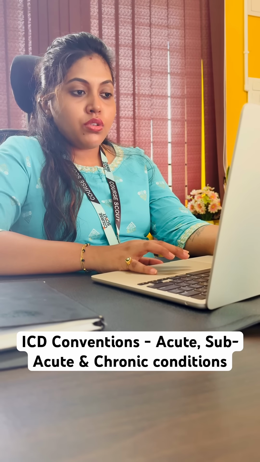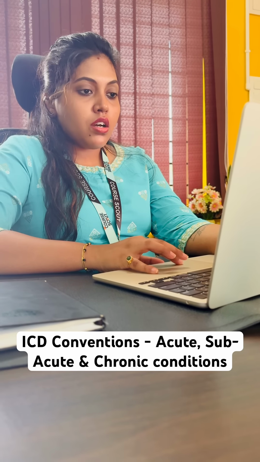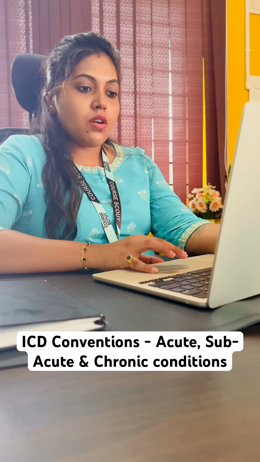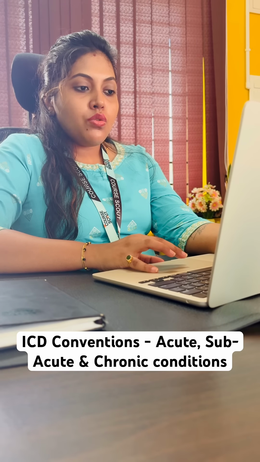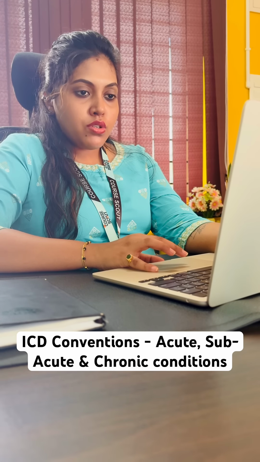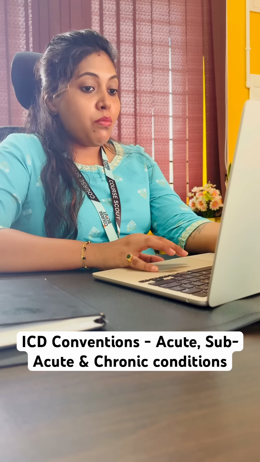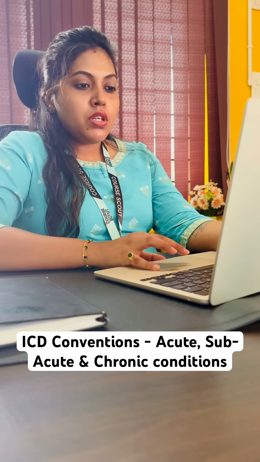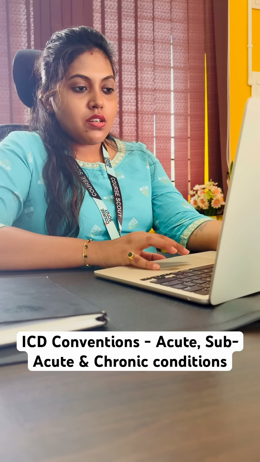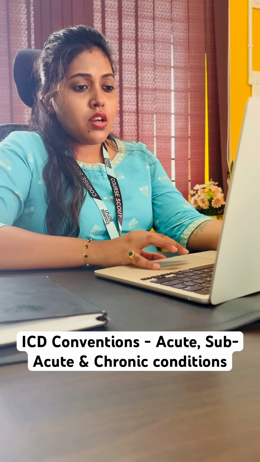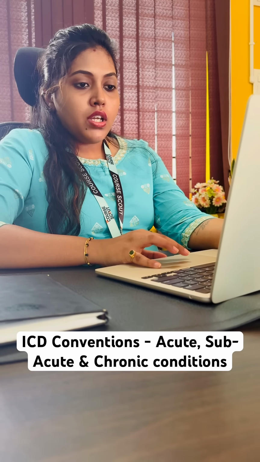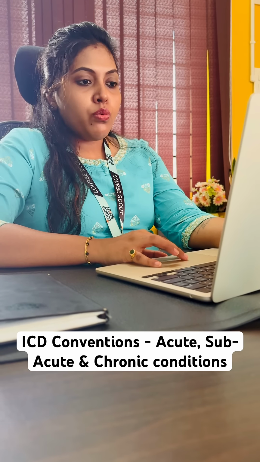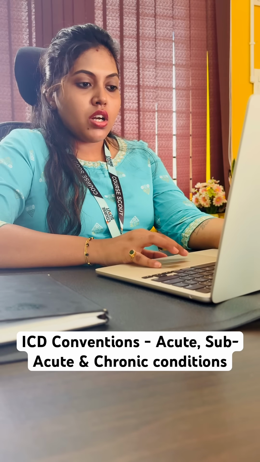So now we know the difference between acute and chronic. Acute is a sudden one and chronic is a long-term issue. The duration, as I told you, is 0 to 2 weeks for acute and more than 3 months for chronic. Now subacute, which is in between acute and chronic, is a condition that is improving but not fully resolved. So around 2 to 4 weeks, we can consider it a subacute condition.